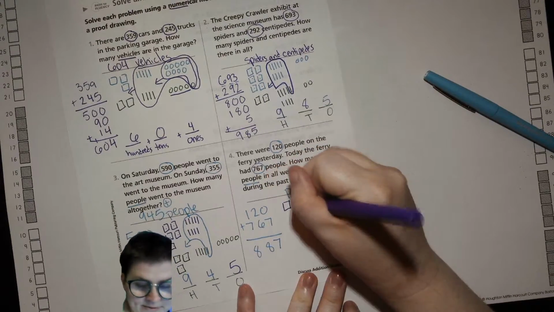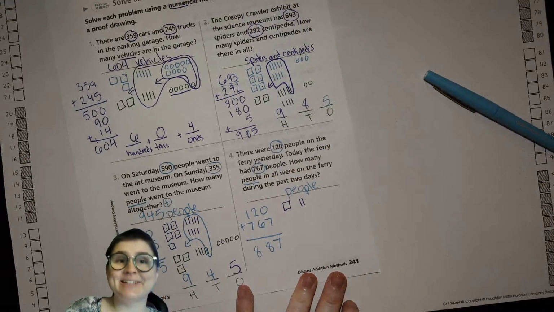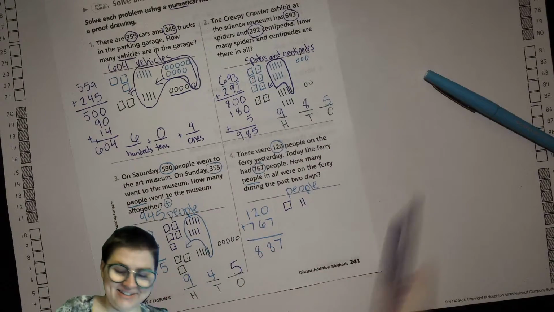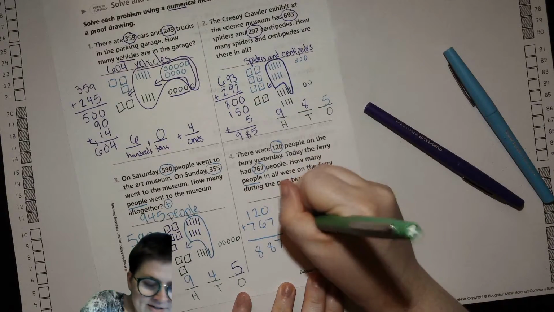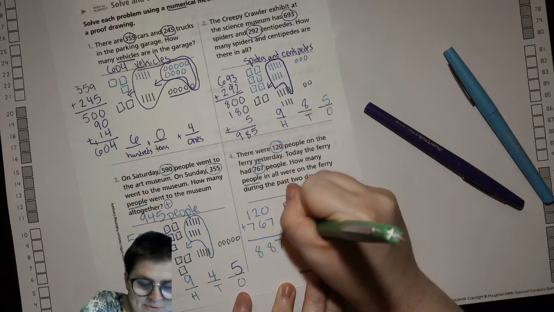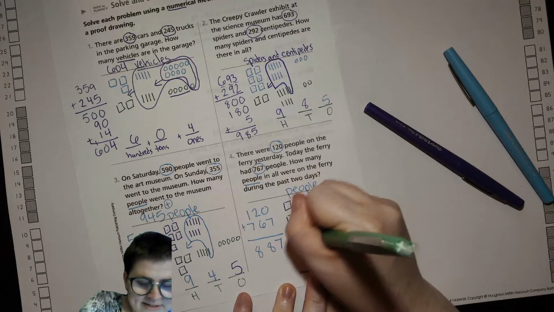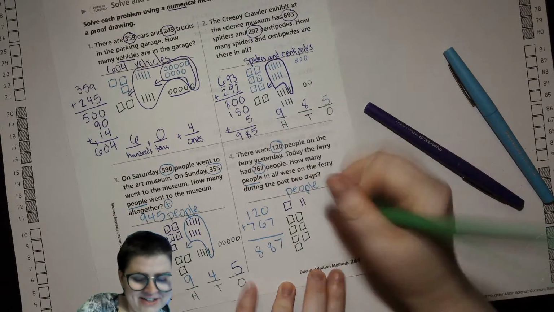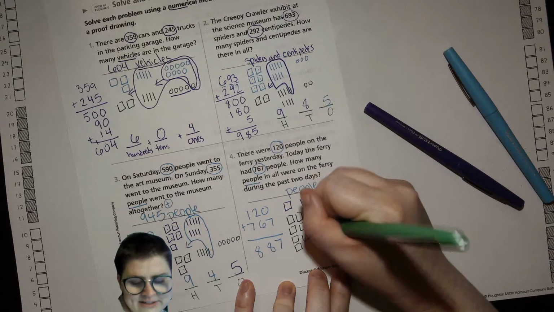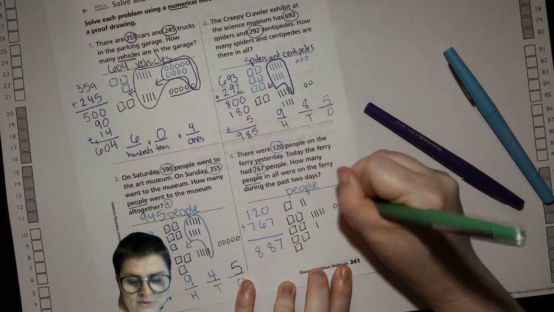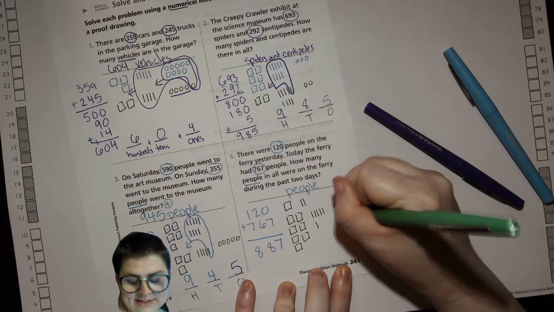120. That was an easy picture, huh? And then this one's a bit of a doozy. Here we go. 1, 2, 3, 4, 5, 6, 700. And then 10, 20, 30, 40, 50, 60. And then 1, 2, 3, 4, 5, 6, 7.